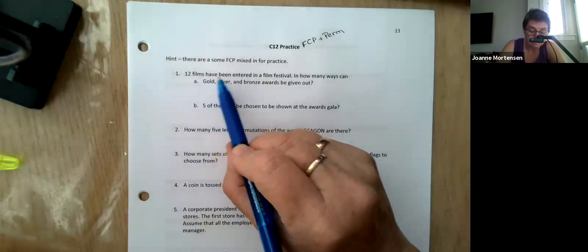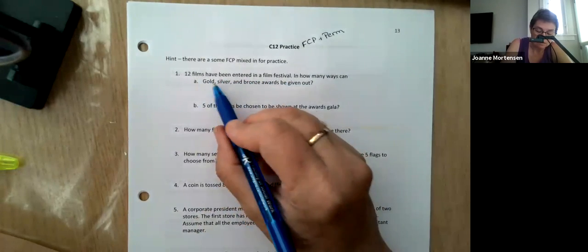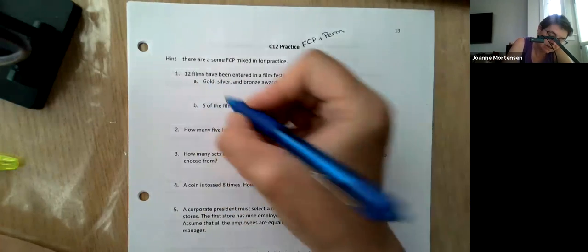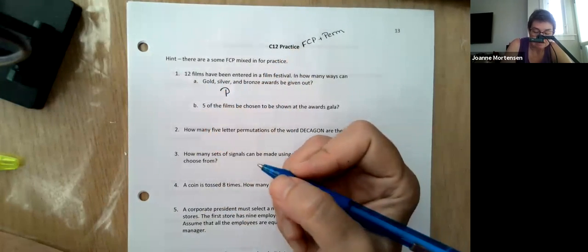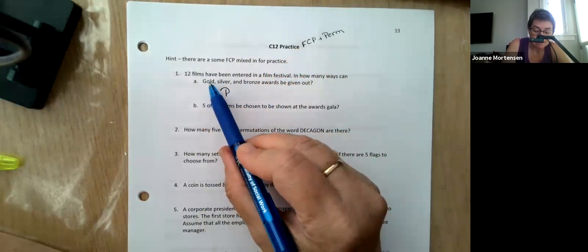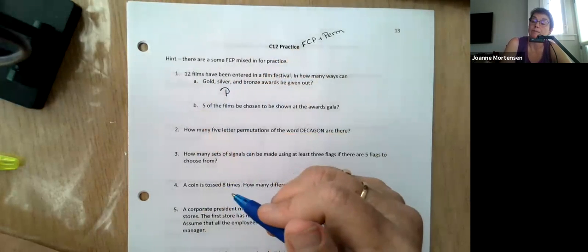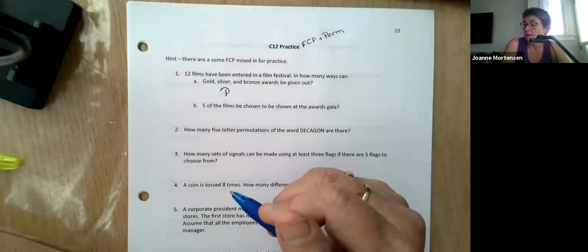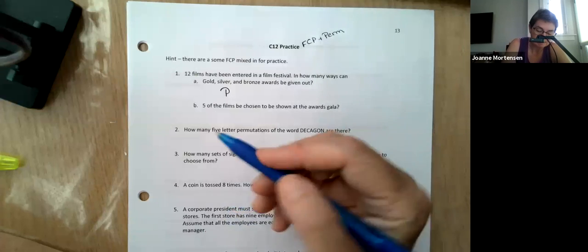All right, 12 films have been entered in a film festival. How many ways can gold, silver, and bronze be picked up? So I'm going to set this up as a permutation. And I can do that because we have to arrange, the order matters. So if I win a bronze for my film, that's not the same as winning gold for my film. Order matters. And this is a section on permutations.